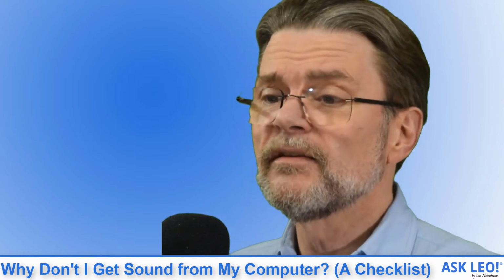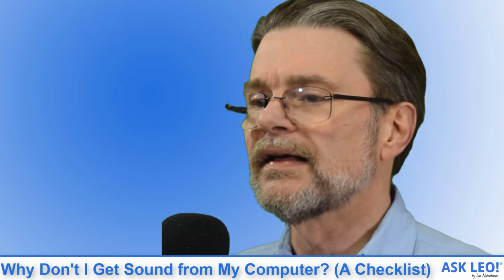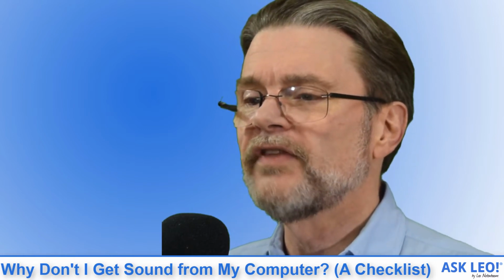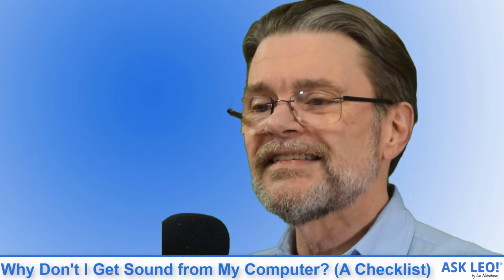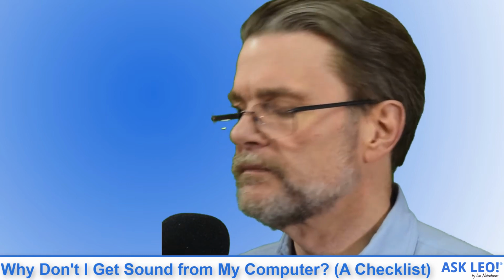Mixer. Check the mixer. This is easily overlooked. Right-click the speaker icon and click on Open Volume Mixer. The master volume control manages the output of all possible sound sources at once. In the mixer, you'll find several different sound sources that each have their own volume control.